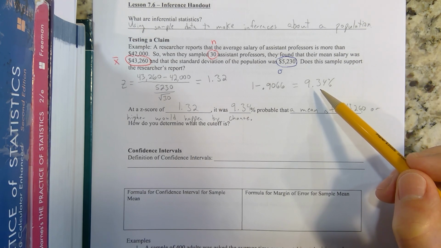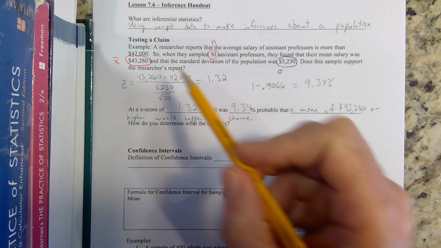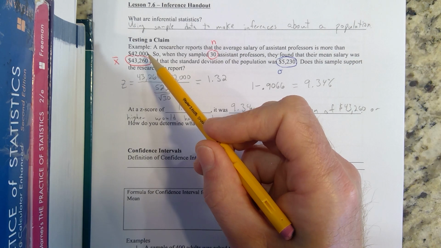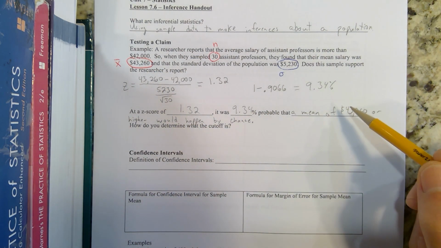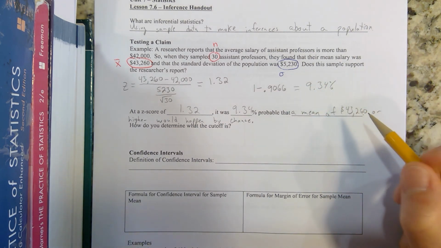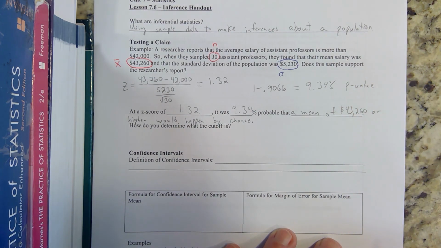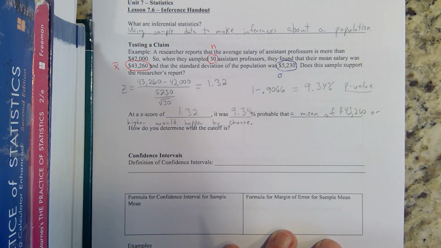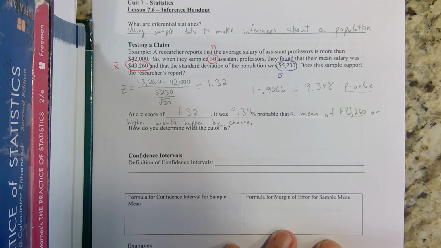Well, it depends. Obviously, the smaller that this number is, that means the further apart these are, and the stronger the evidence to say 42,000 is not the true mean, not the true center. The smaller this, by the way, is called the p-value, or probability. So the smaller your p-value is, the more evidence you have that the 42,000 is incorrect. The larger the p-value is, the less evidence you have.